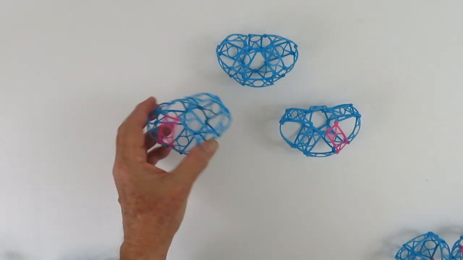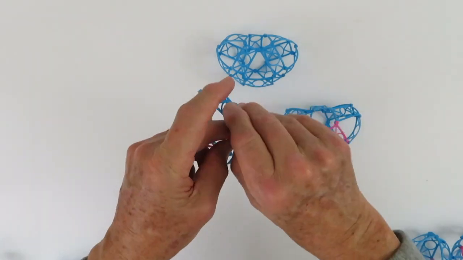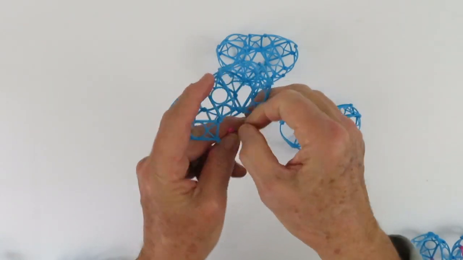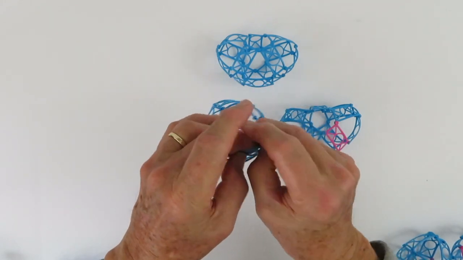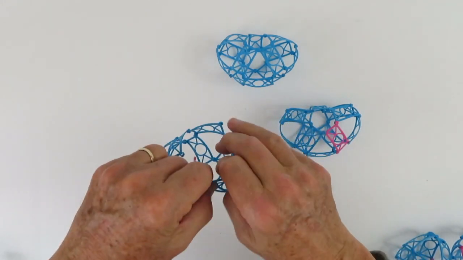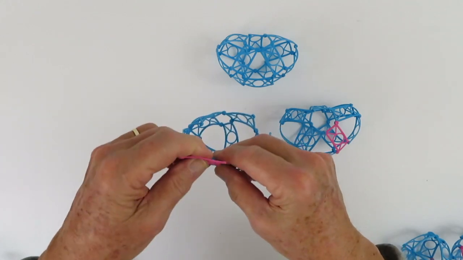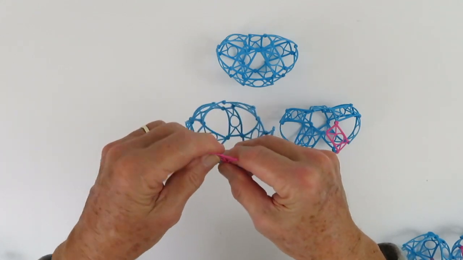Now if we take either one of these and do the edge rotation, and again, I'll do this by hand only because I want you to see that the edge rotation actually has meaning.